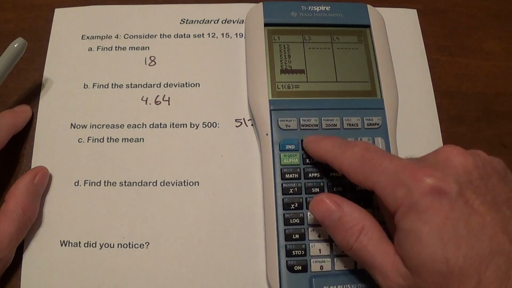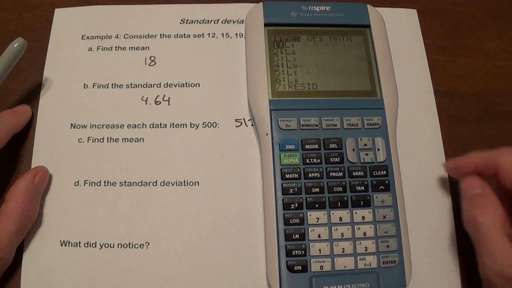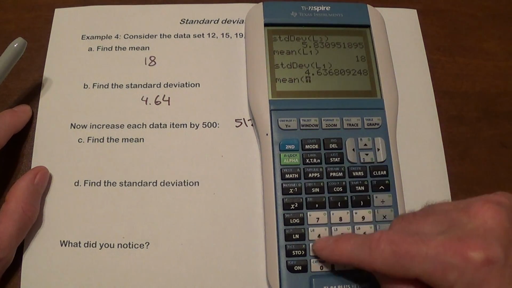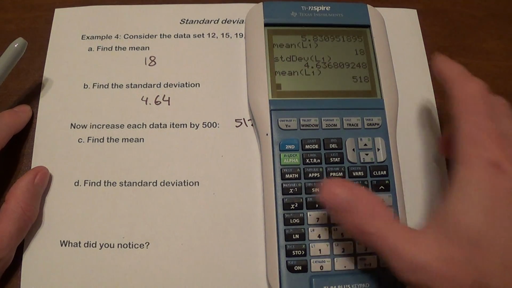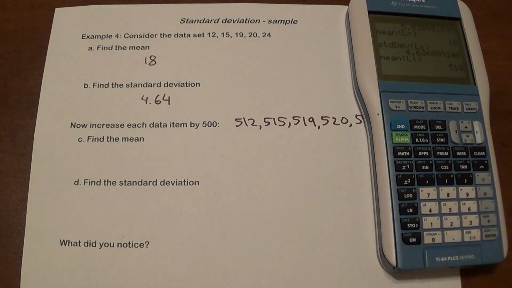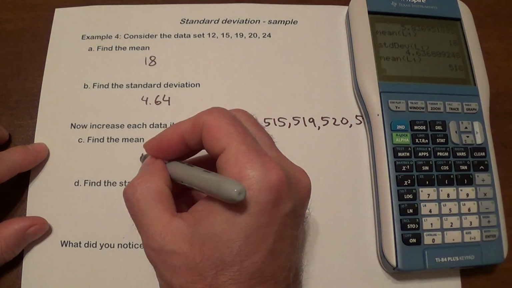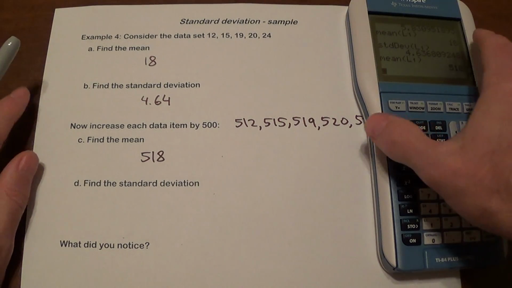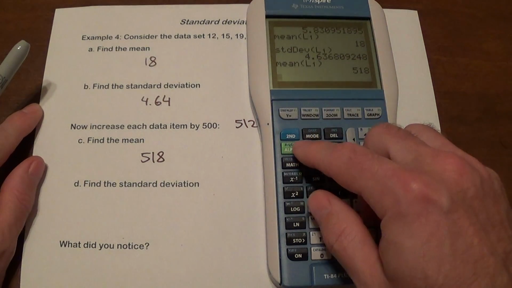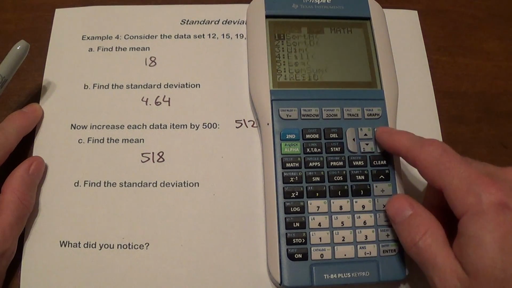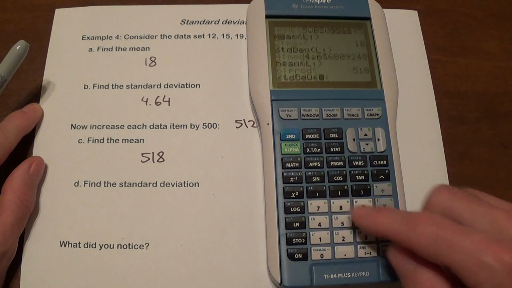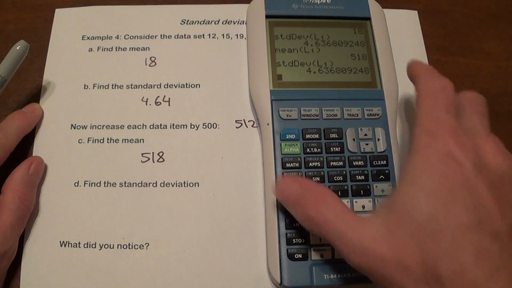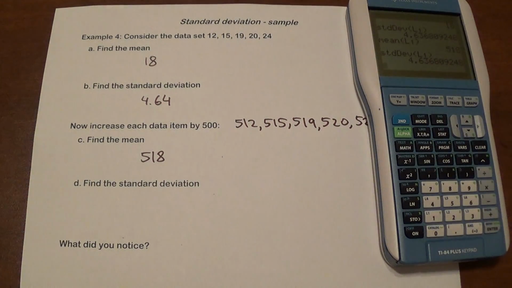Okay, exit this. Second stat, let's find the mean first, which is option 3 for list 1. And I got 518. So you can probably see that the mean increased by 500 as well. Now let's find the standard deviation. Second stat, math, option 7, list 1, but my standard deviation remained the same, 4.64.